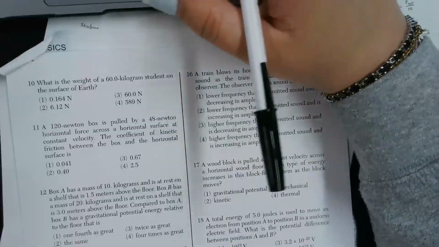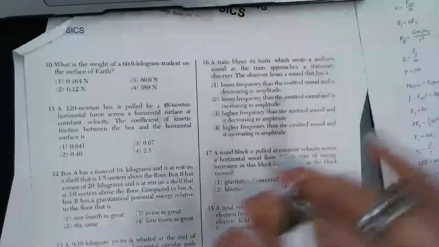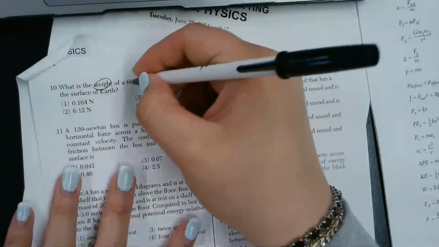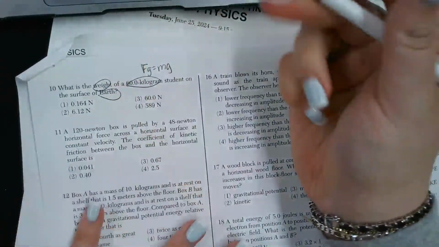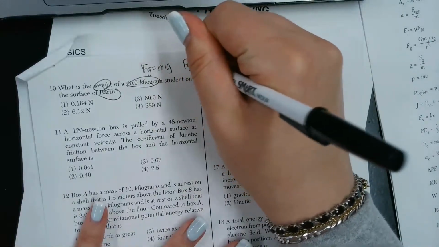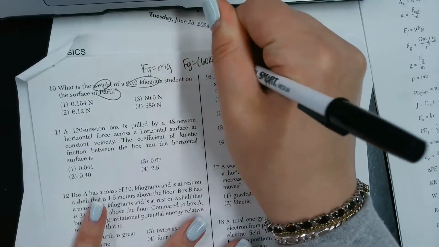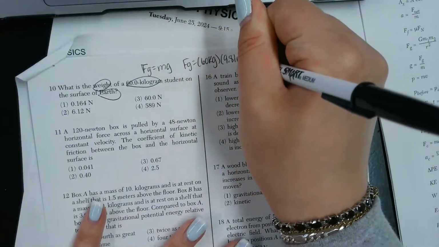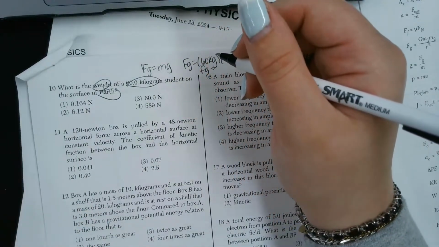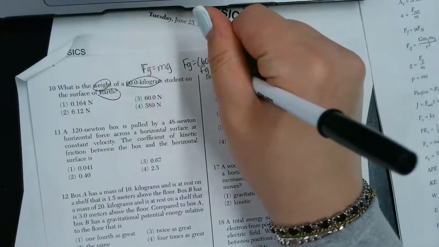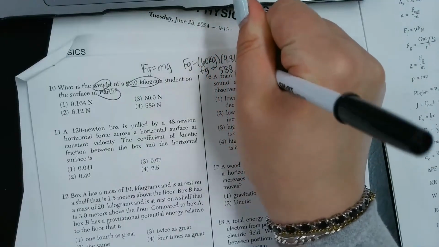All right, let's see. What is the weight of a 60 kilogram student on the surface of Earth? Okay, no problem. Fg equals mg, right, Ms. Clifton? So Fg is equal to 60 kilograms times our special number, 9.81 meters per second squared. So 60 times 9.81 is 588.6 newtons. So that'll be choice 4.